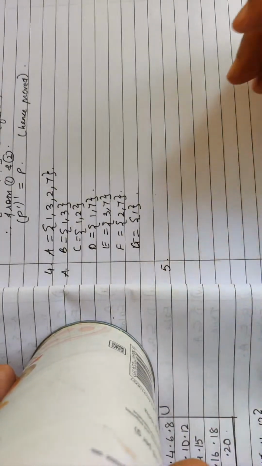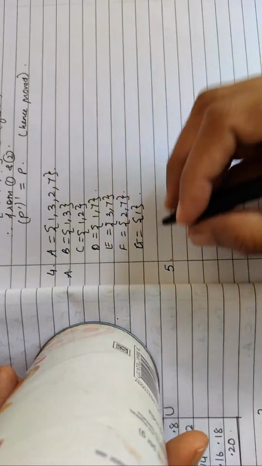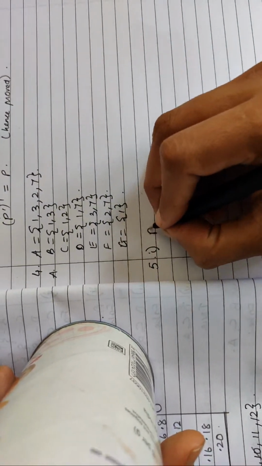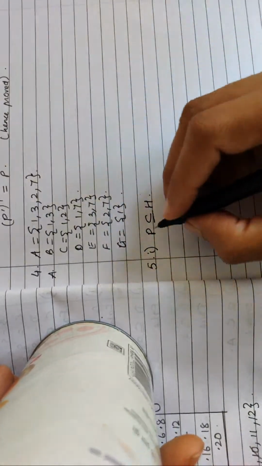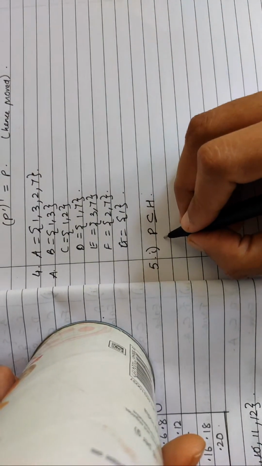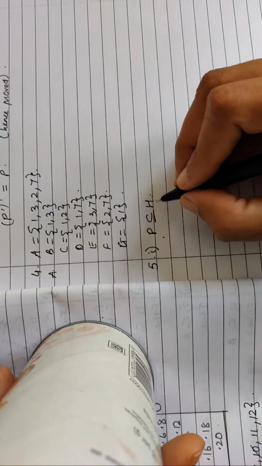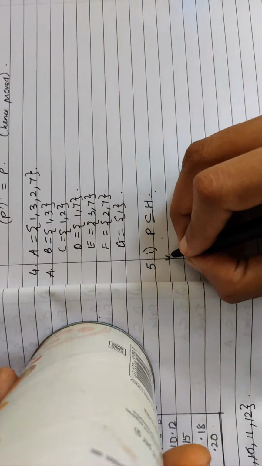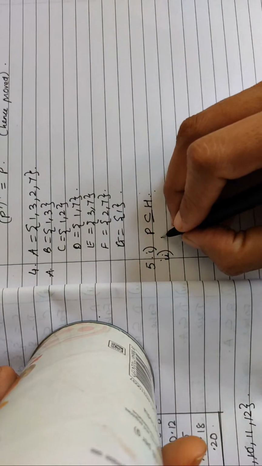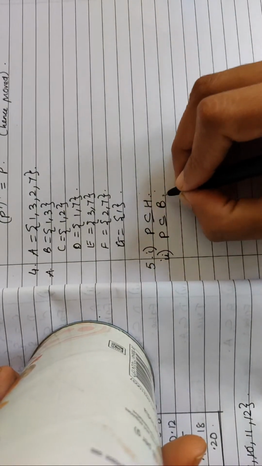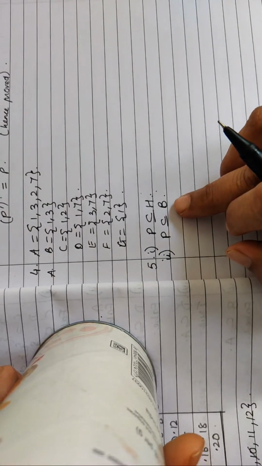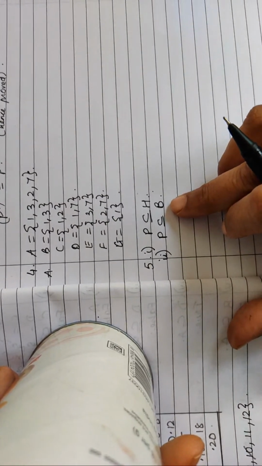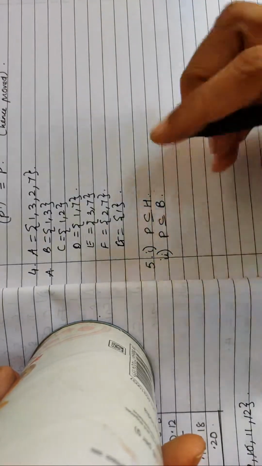Okay, so you have to write the subsets or the relationships, right? So first thing that I'm going to write is P is a subset of H. P क्या है? Pune, right? So Pune is in Maharashtra. So P is a subset of H. Second, I'm going to write P is a subset of B because Pune is also a residence of India, है ना.